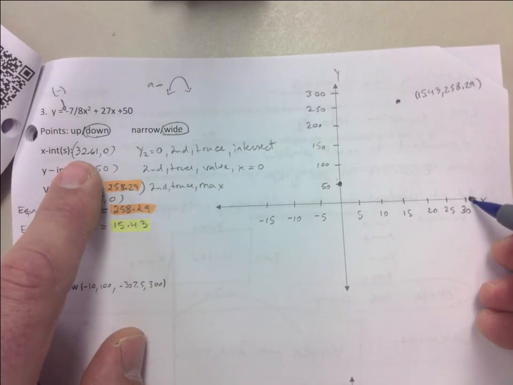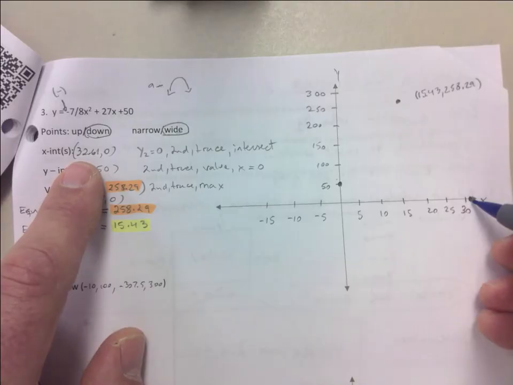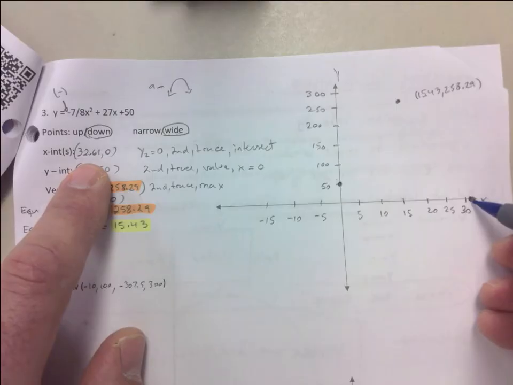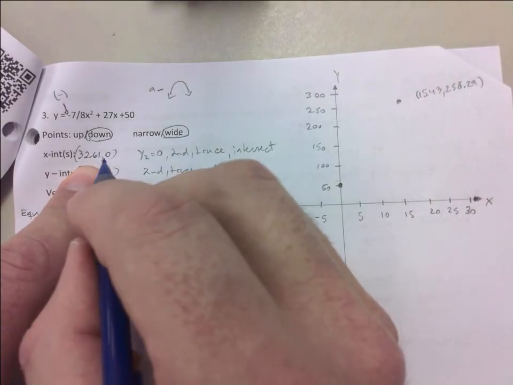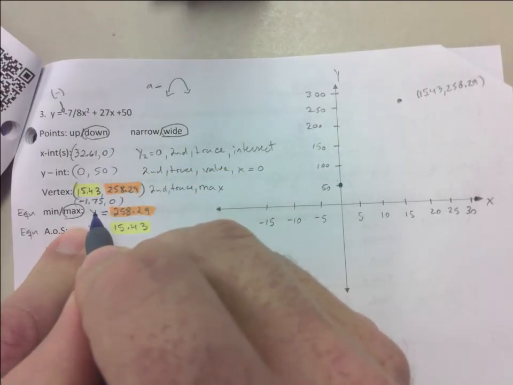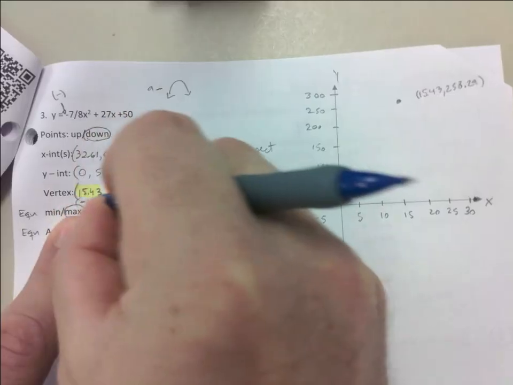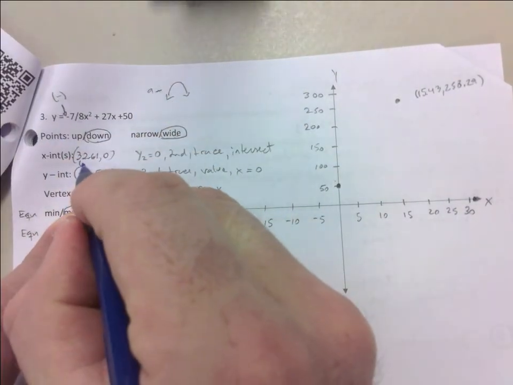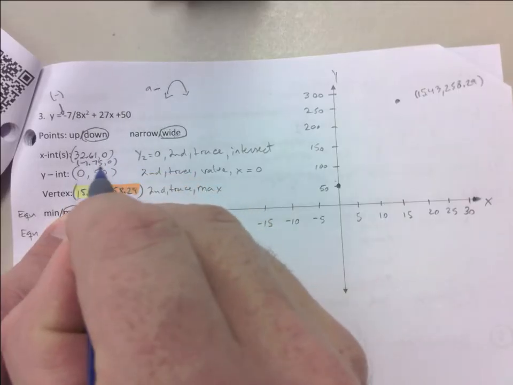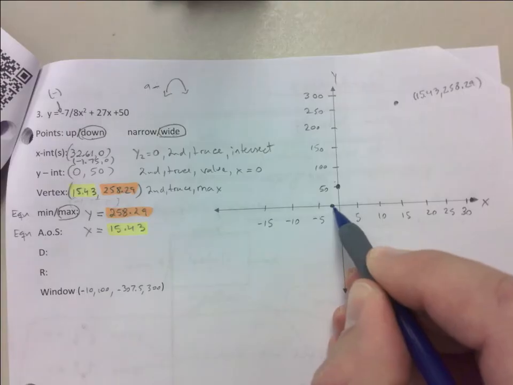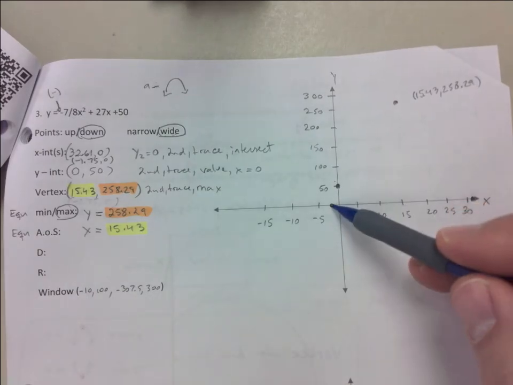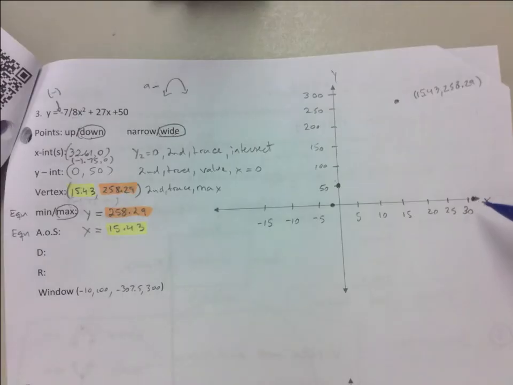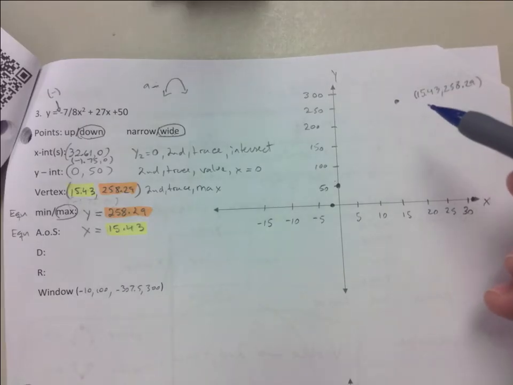And where is the other one? Did I not write it down? What was the other one? Can somebody help me out? What was the other x-intercept? Negative 1.75? Oh, I wrote it down under the vertex. My bad. It's supposed to go up here. Negative 1.75, 0. So it's right here, somewhere there. Okay, so the y-intercept and the two x-intercepts are there. That helped me decide what my scale is. And there's my vertex.